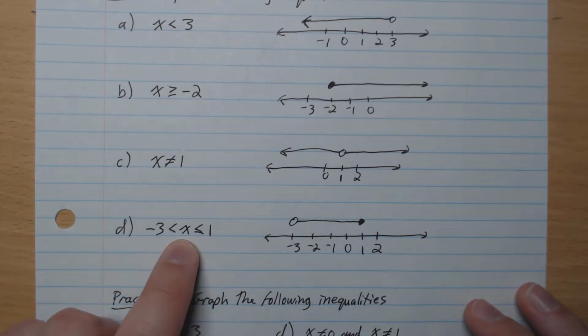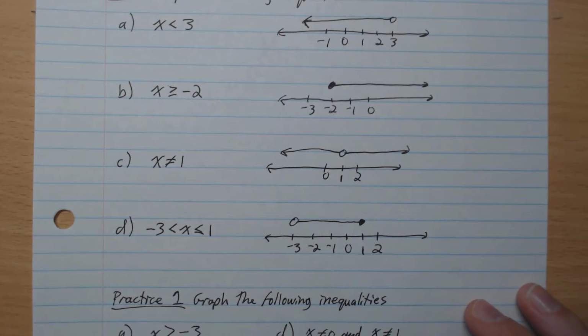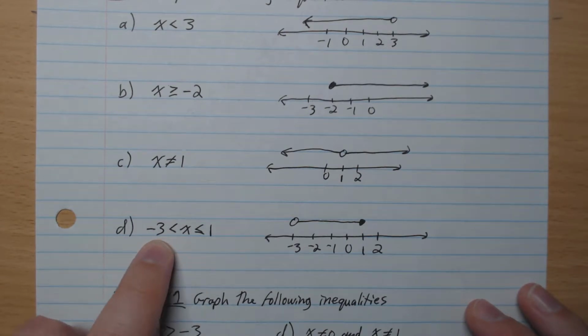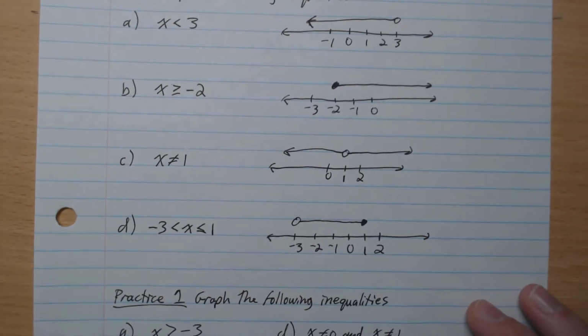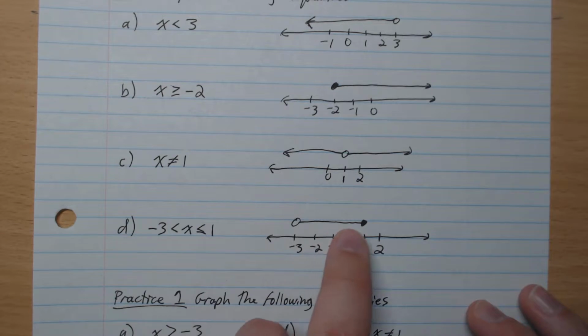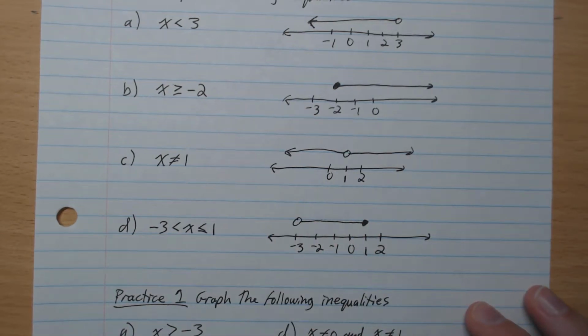D, x is between negative 3 and 1, like that. So it's not allowed to equal negative 3, so it's an open hole here. It's allowed to equal 1, so it's a filled in hole like that. And so x is between negative 3 and 1. That is our graph.